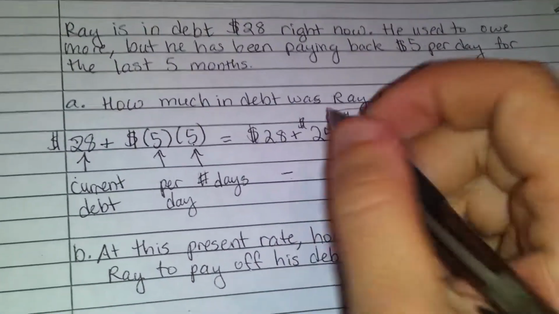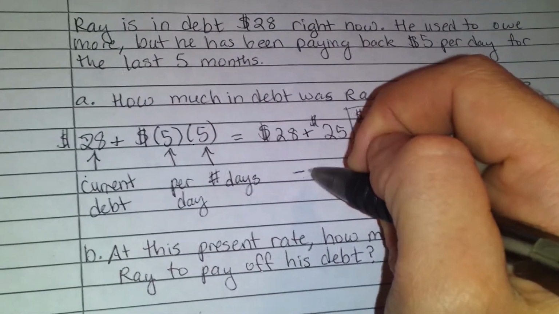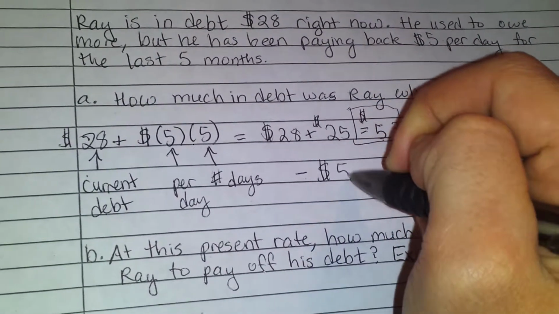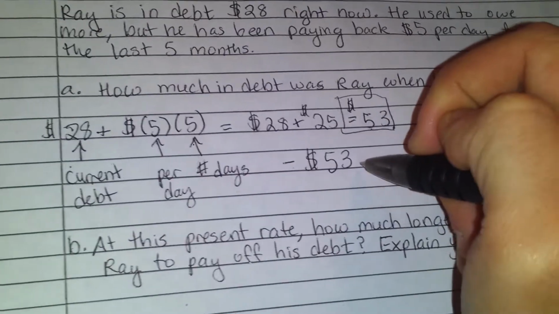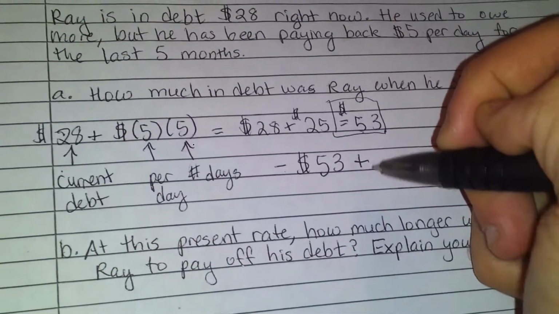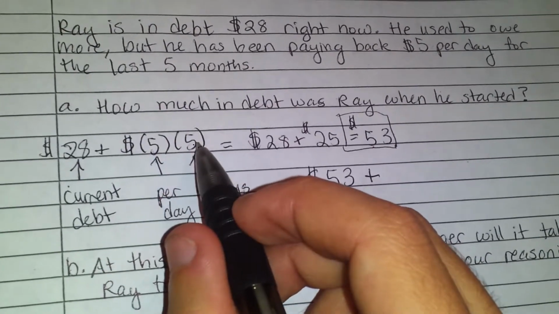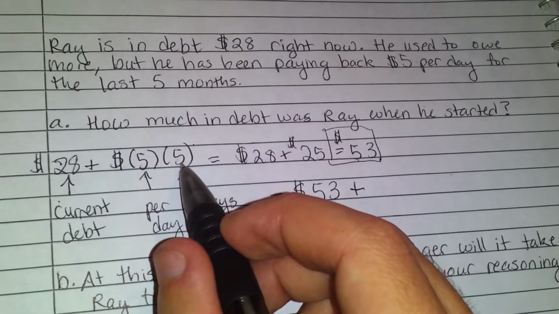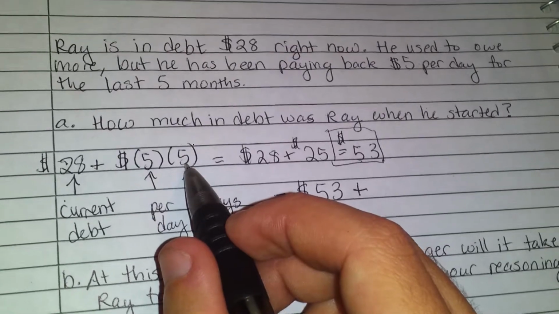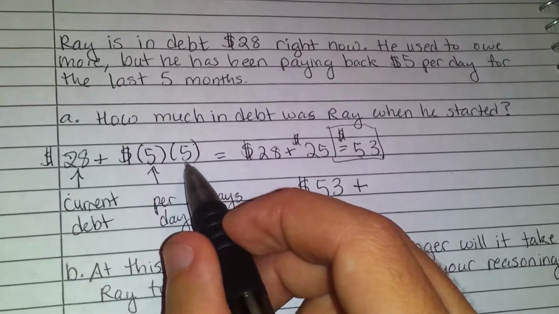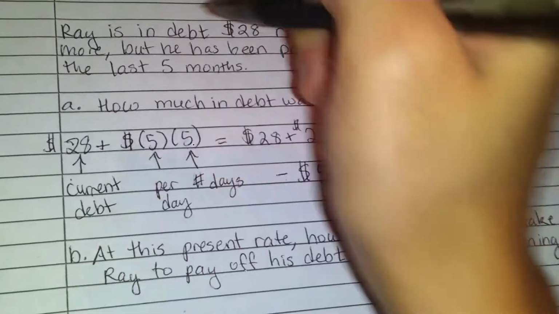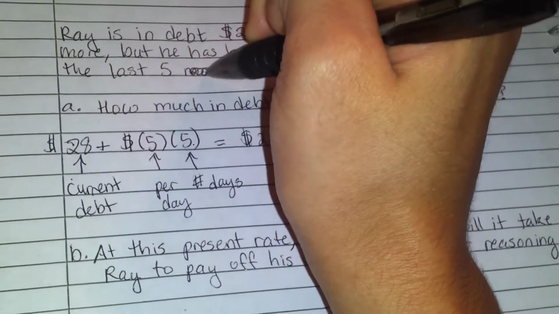Well, we're going to check our work. He had negative $53. He was $53 in debt. And then he paid back $5 per day for the last 5 days. Let's change this to days.